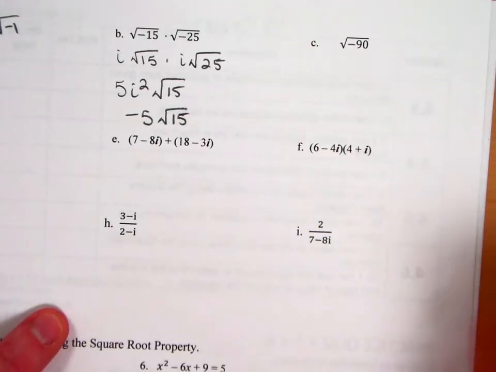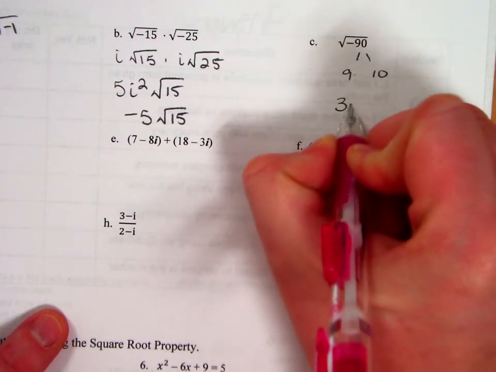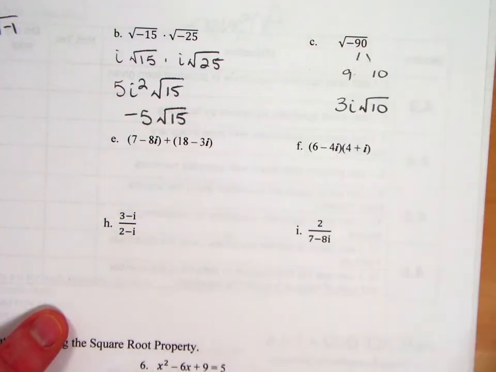Breaking down 90. 90 is 9 and 10. 9 is a perfect square, so 3i square root of 10.